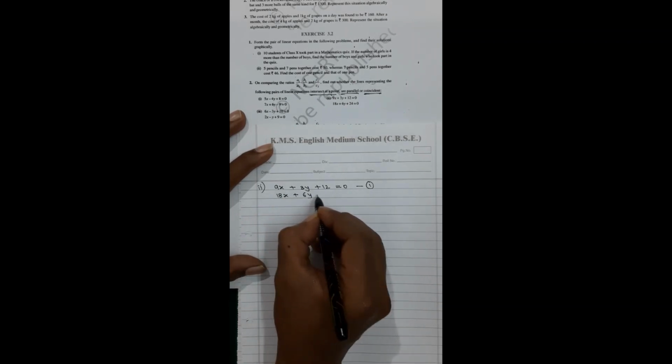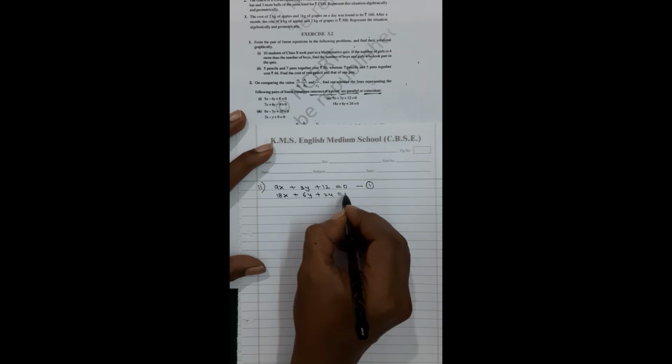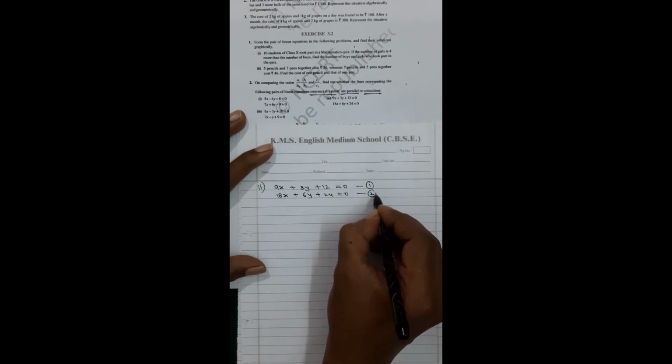Now you will see, my dear students, are you able to notice something? If I multiply the first equation by 2, 2 9s are 18, 2 3s are 6, 2 12s are 24. Basically, they are the same equation. That is, now this is going to be coinciding lines. Usually when you multiply the first equation by 2, you get the second equation.